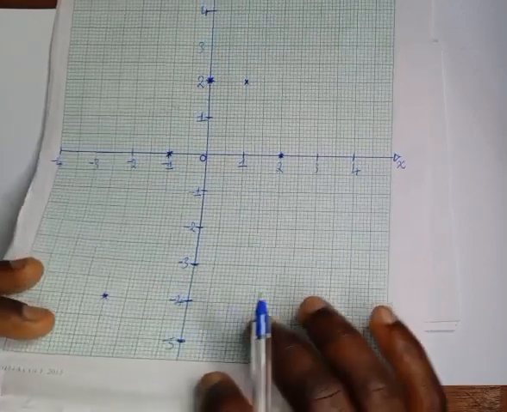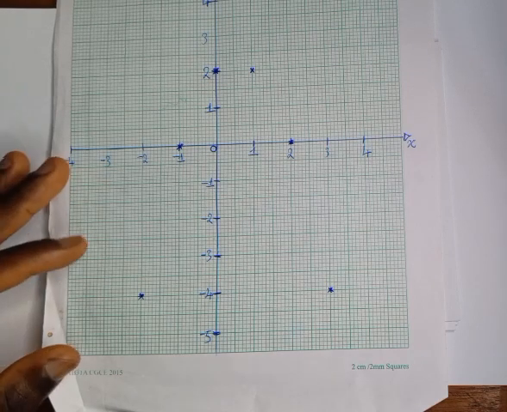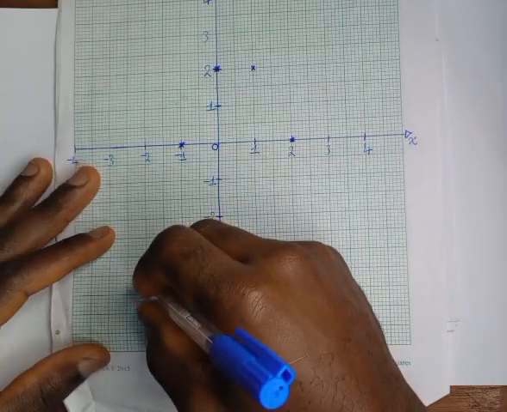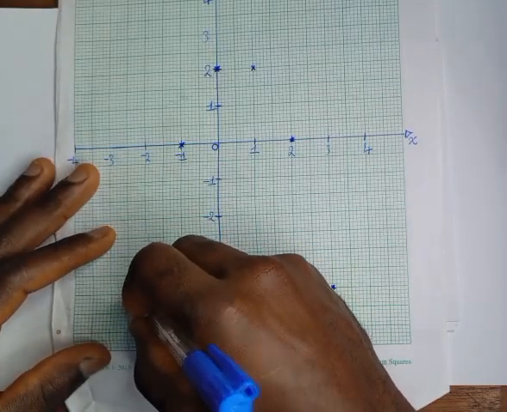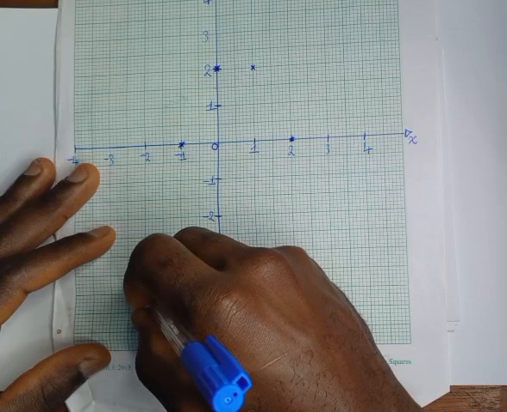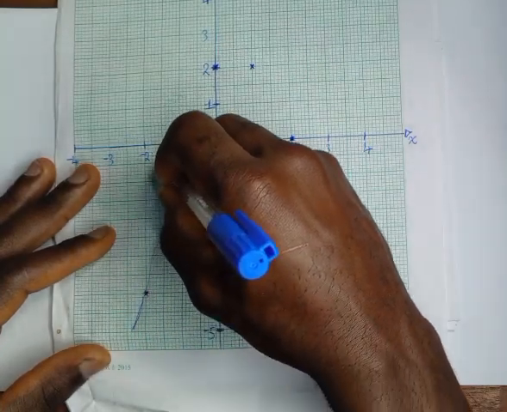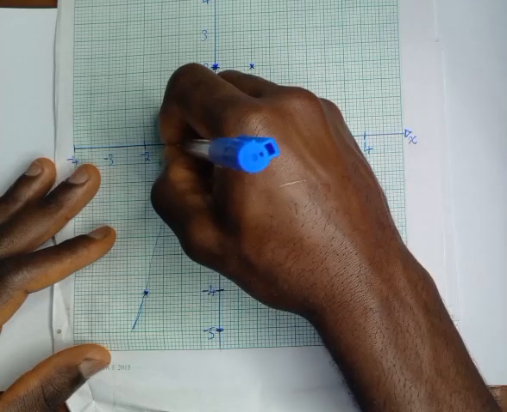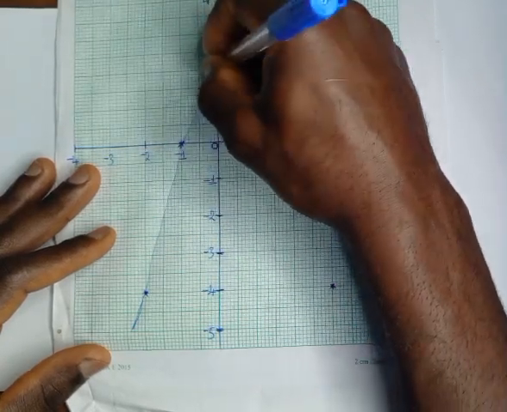Now let's connect the points. When connecting the points, we connect them without lifting up our hands. Once we start connecting, let's connect to have a smooth curve. It goes as such, like this. It goes up, up, up. The lift of your hands up.